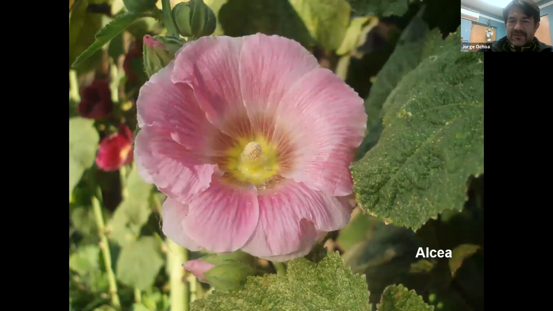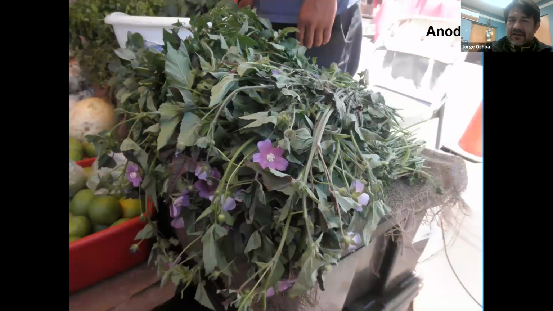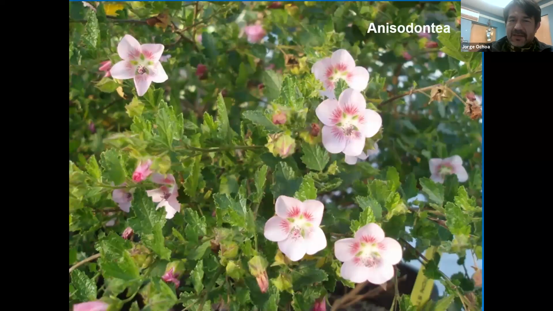And there's the flowers for those, as well as genus Alcea, which is going to be the common hollyhocks here with some of the pinks and the red ones, or the genus Anoda, which is another one that has a very long history of being eaten as an herb or in stews by the people from Central and South America, and even some parts of Mexico will eat it. And so here it is at the market, and there's the flowers for this one. So it's a tiny mallow.